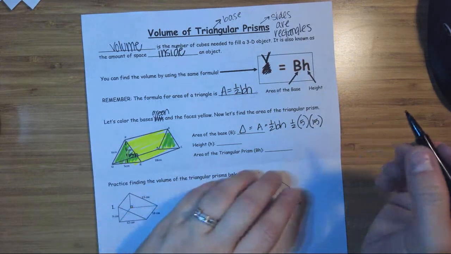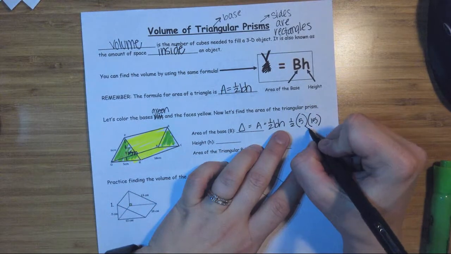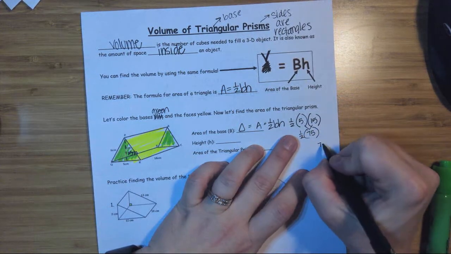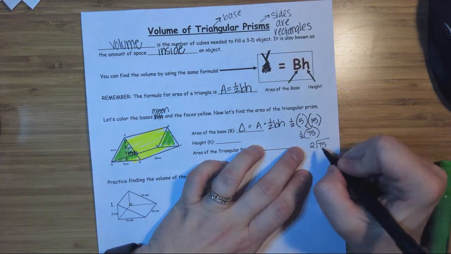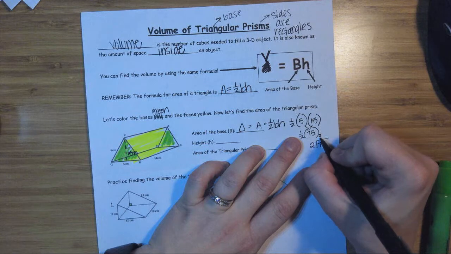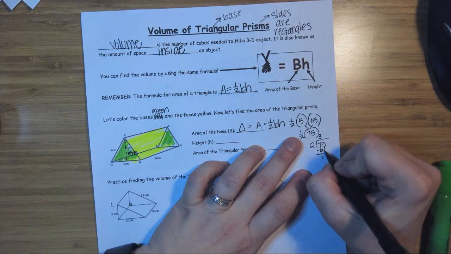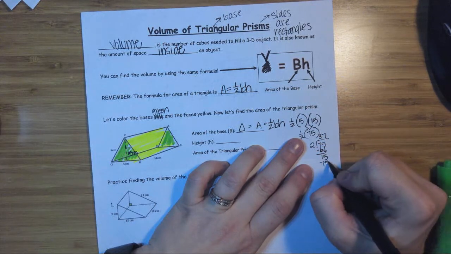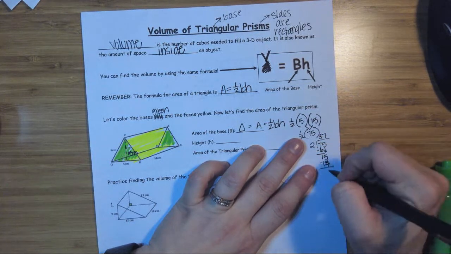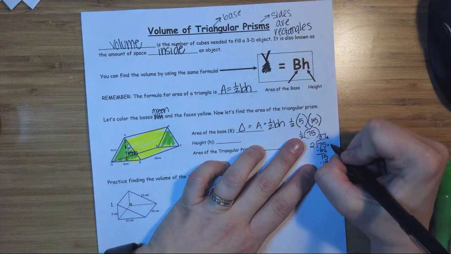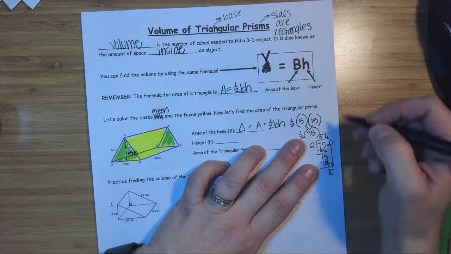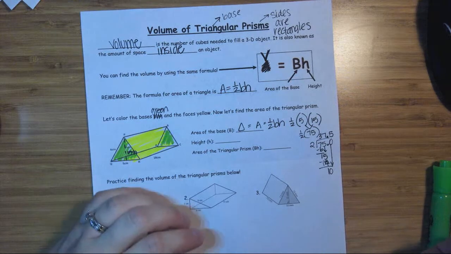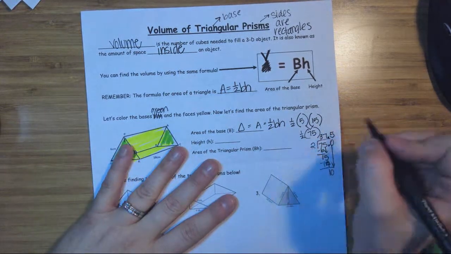So if I plug this in, 5 times 15 is 75. Then I want 1/2 of 75, so I'm going to do 75 divided by 2. 2 goes into 7 3 times. That's 6. 2 goes into 15 7 times. That's 14. I leave you with 1. I need to keep going, so I'm going to add a decimal. And then 2 goes into 10 5 times. So the area of the base is going to be 37.5.